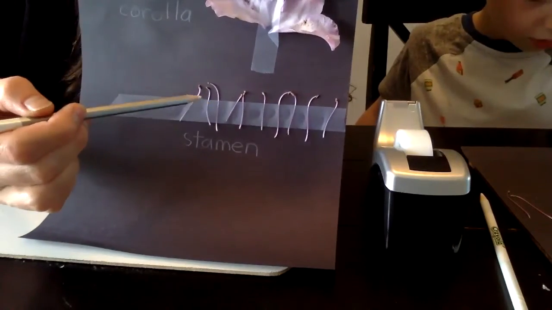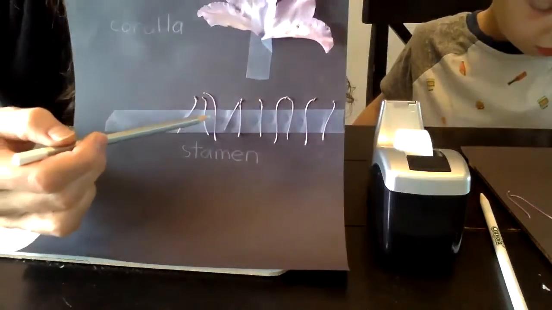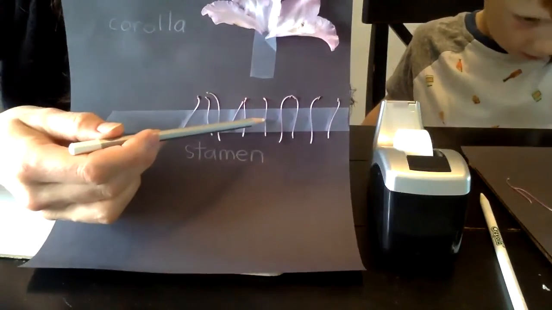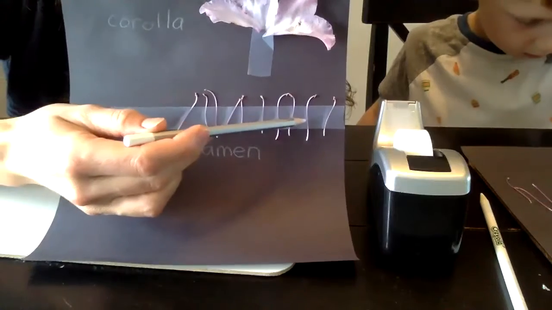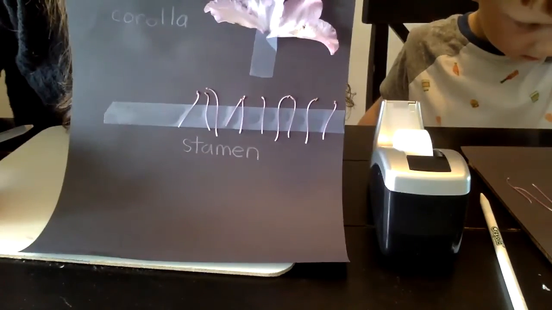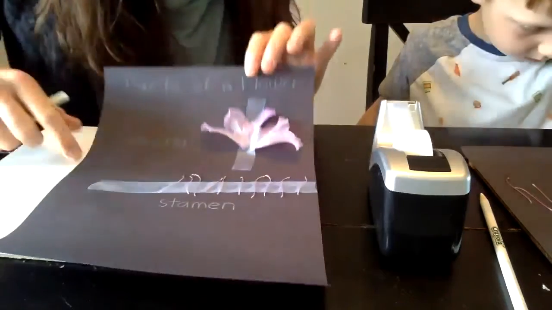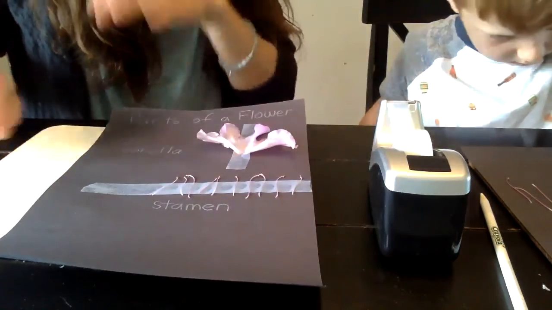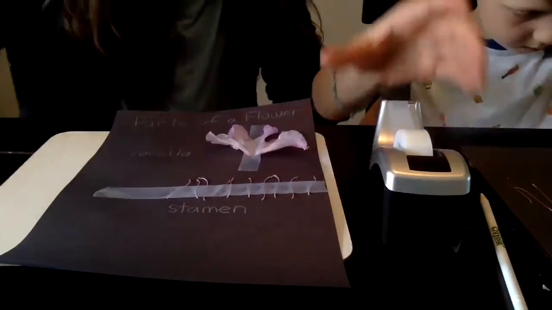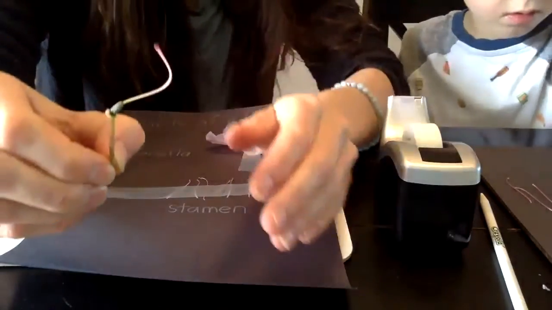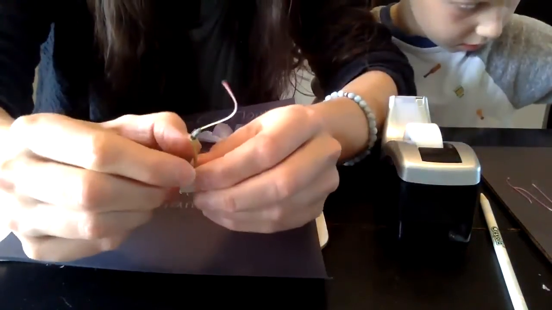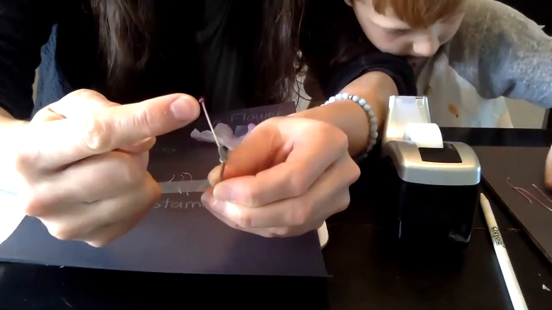Let's count them again. 1, 2, 3, 4, 5, 6, 7, 8, 9, 10. I wonder how many stamen your flower has. Stamen. Franklin's going to continue to count his stamen and glue his on there, or tape it on there. And we're going to move on to the next piece here.